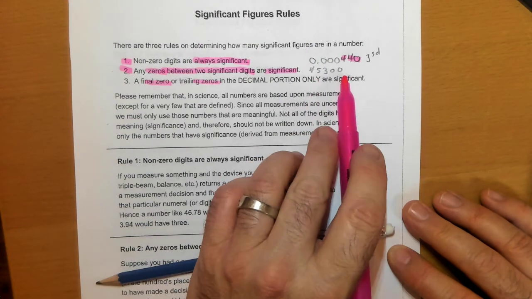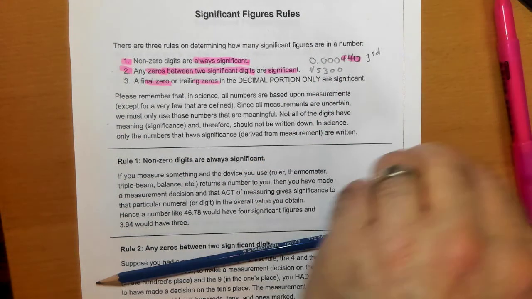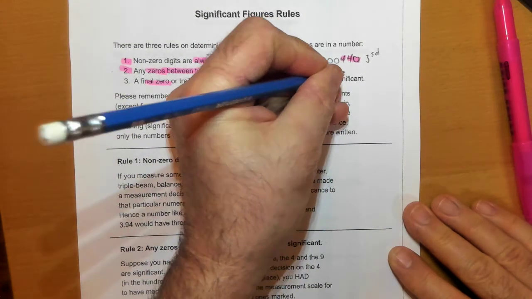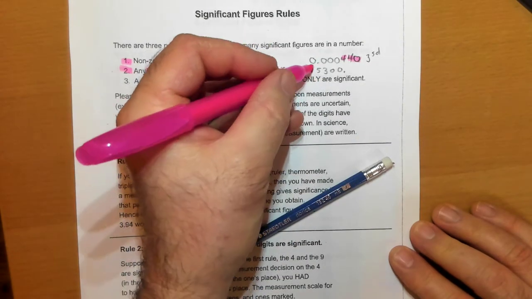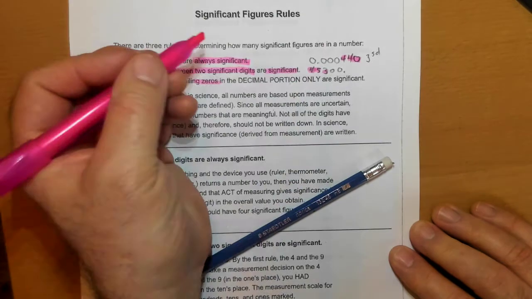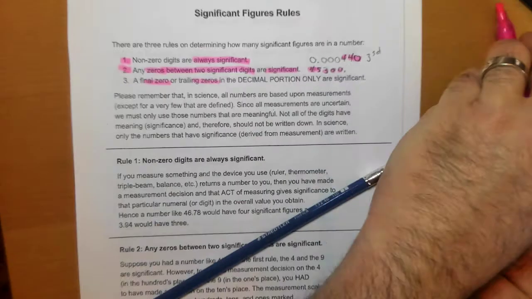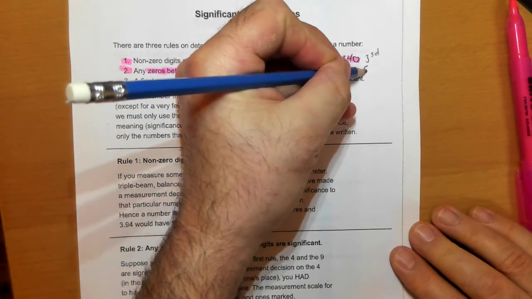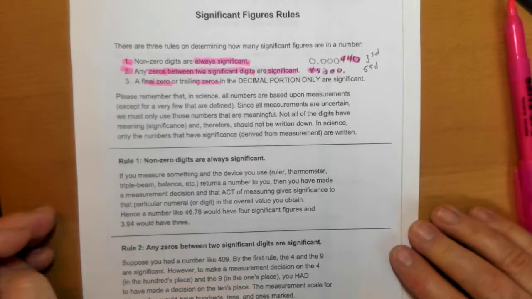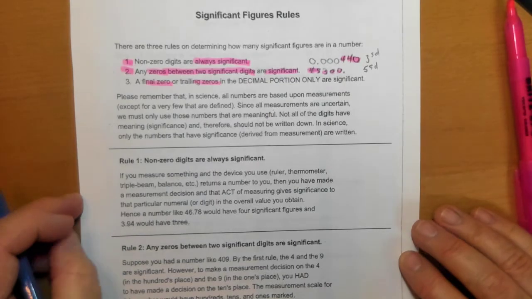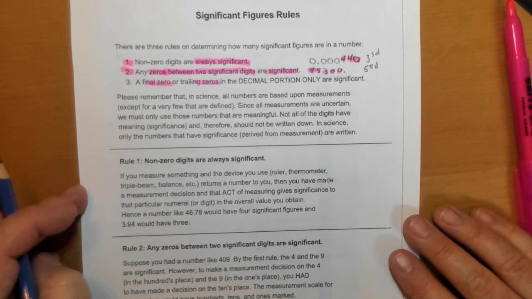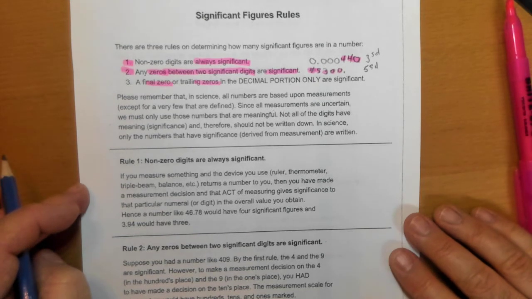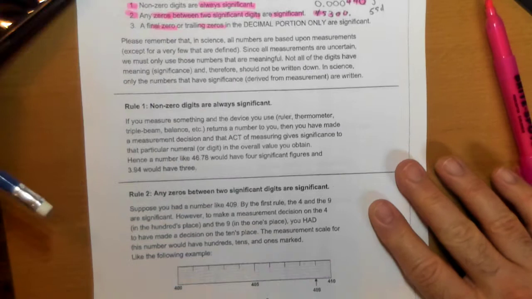In this number, now zeros before the decimal, and there's an implied decimal right there, are usually significant, and we'll make a clarification of that later, but then I would say 1, those are always significant, and those 2, so 5 significant digits. Okay. So it's always based on the fact that there's always uncertainty in every measurement, and we have to be aware of that. Okay, so rule 1.